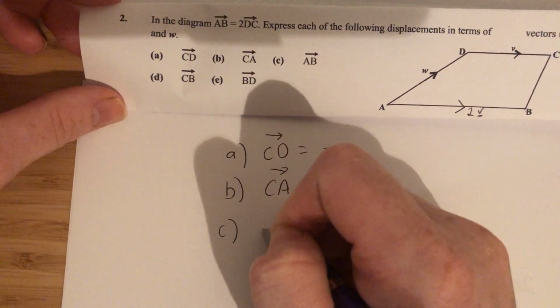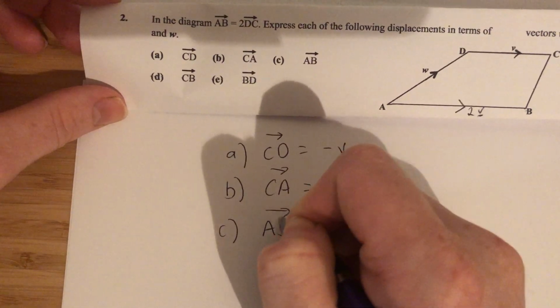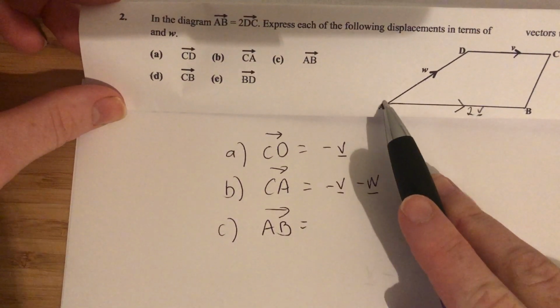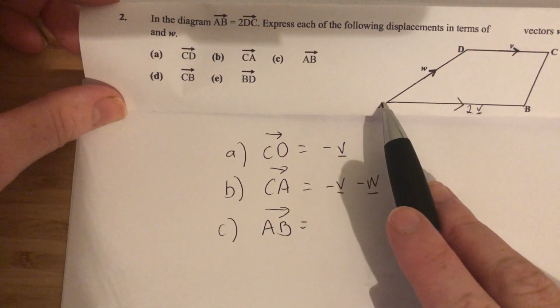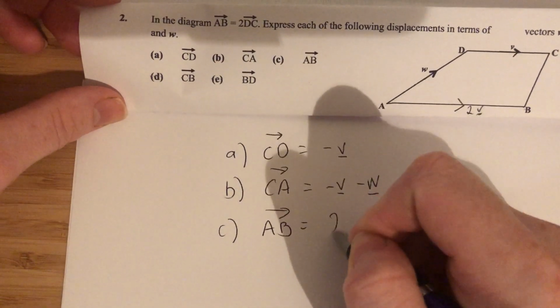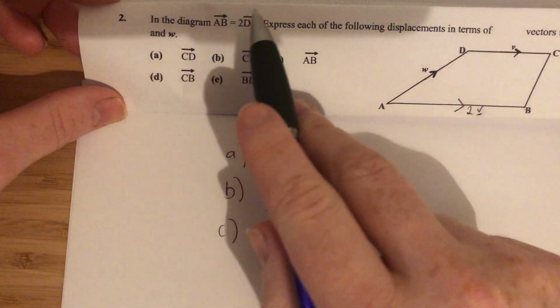Right, next one we've got A to B. So A to B, we've worked out in this, so that's useful. A to B is 2V from the information we marked in over here.